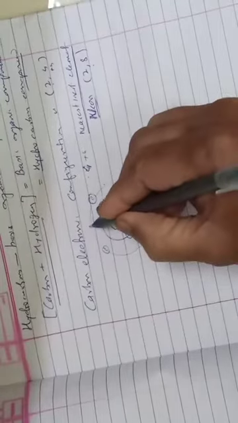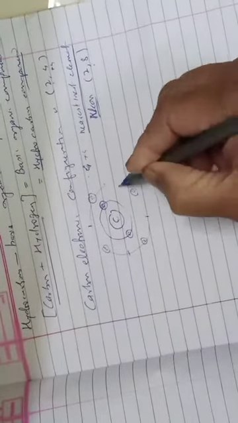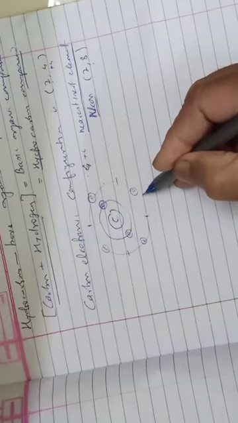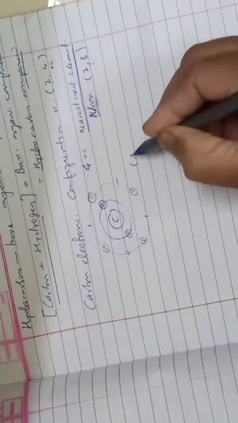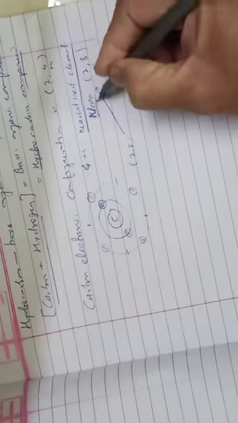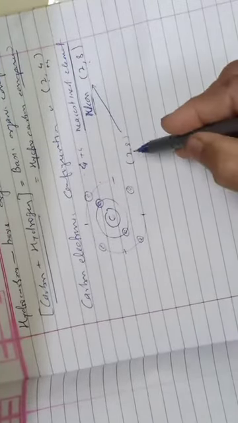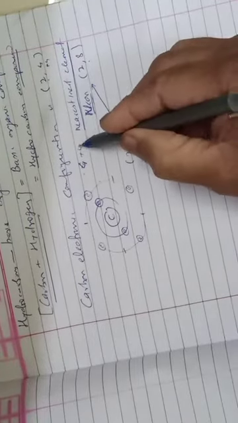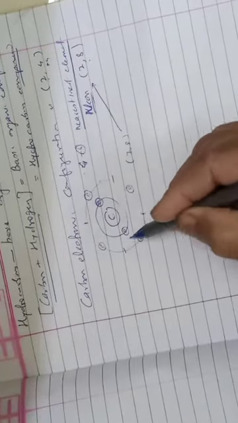So in carbon also the electronic configuration should become 2:8, but here it's 2:4. So how many more are required? 4 more. When it gets 4 electrons, its last orbit will be completed with 8 electrons. Then its configuration becomes 2:8, similar to the nearest inert element neon. So carbon requires 4 electrons, then its octet will be complete.